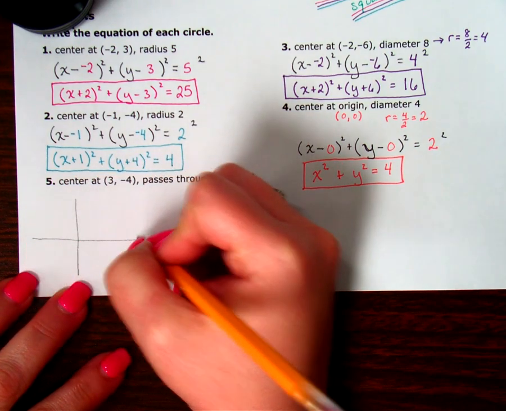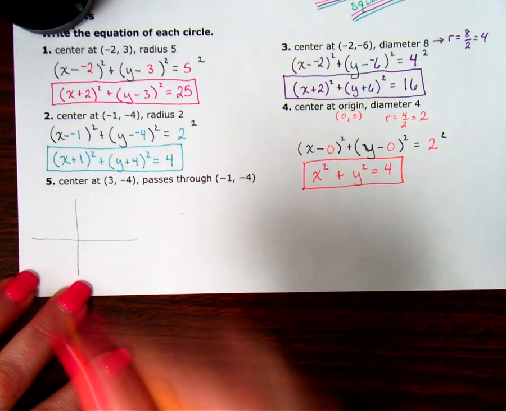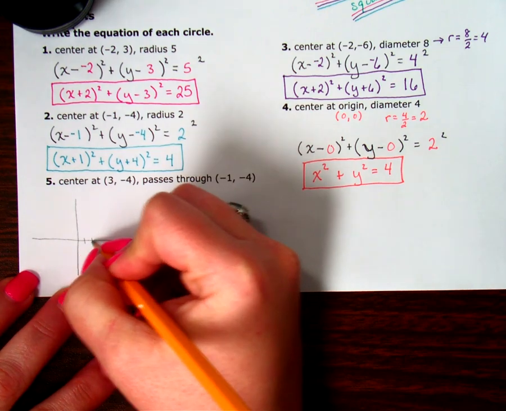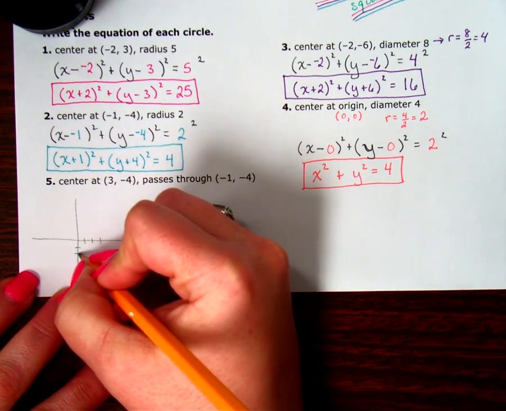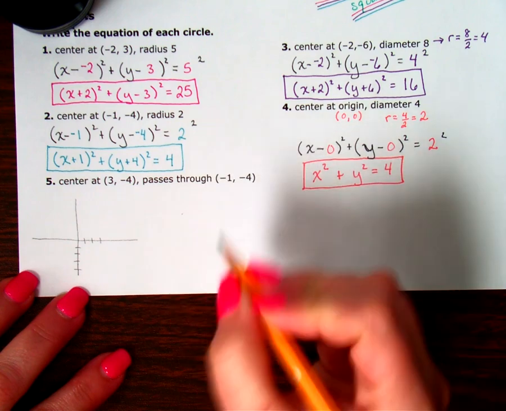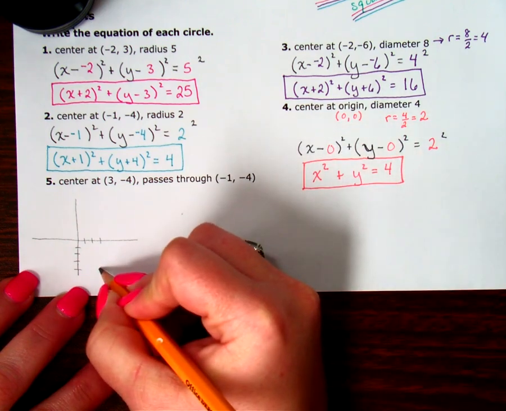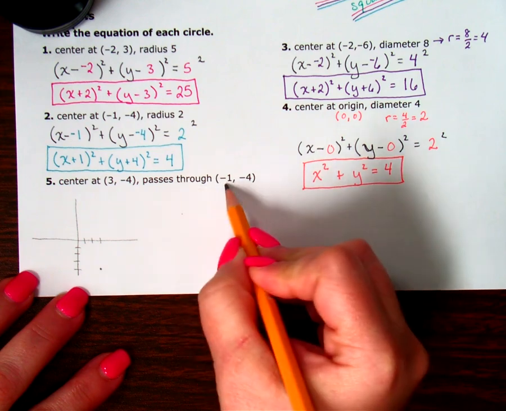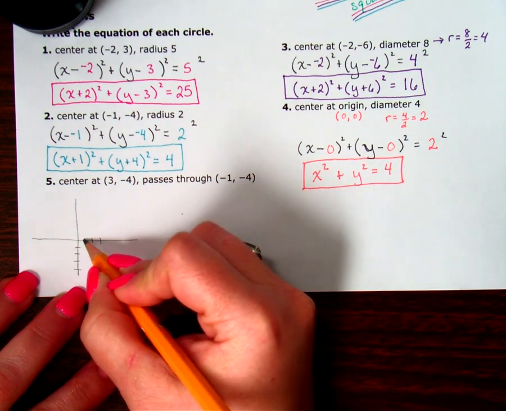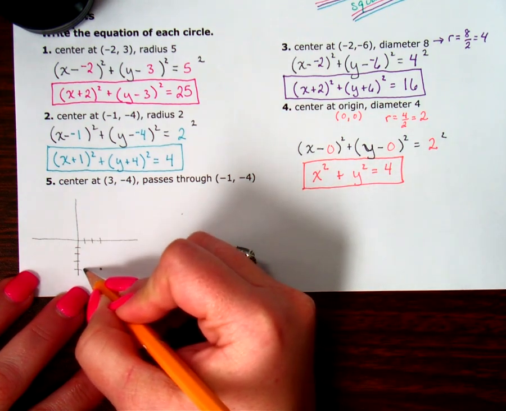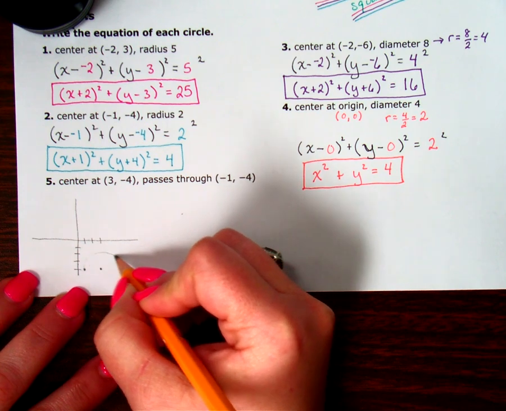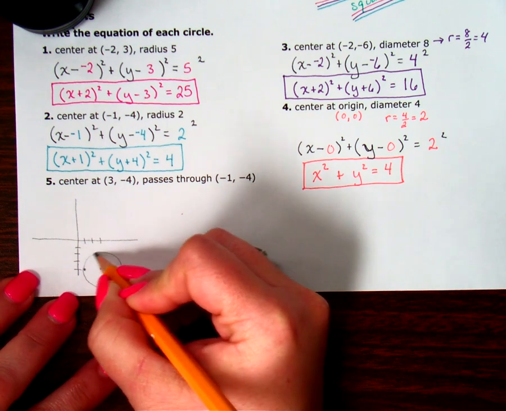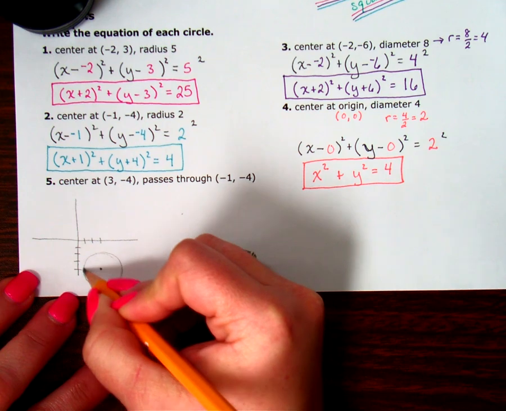I'm not going to do a really beautiful sketch of this circle, but my center is at 3, -4. 1, 2, 3. 1, 2, 3, 4. Here. And I pass through -1, -4. So my circle is going to look something like this.